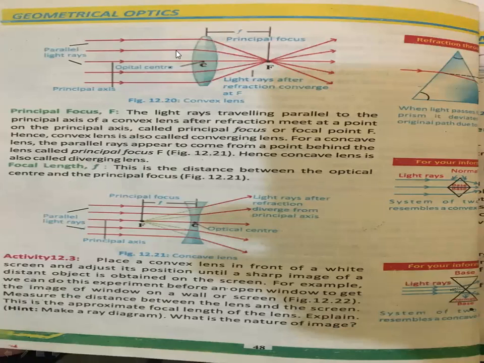So rays of light parallel to the principal axis. These rays are parallel. This ray is parallel to this ray, which is parallel to this. Whenever the light passes through the center, it will not deviate. But if the rays of light pass through the lens elsewhere, after passing through the lens, they converge at a point and deviate. When the ray of light passes through the center, it will not deviate. It will go straight and meet at point F.